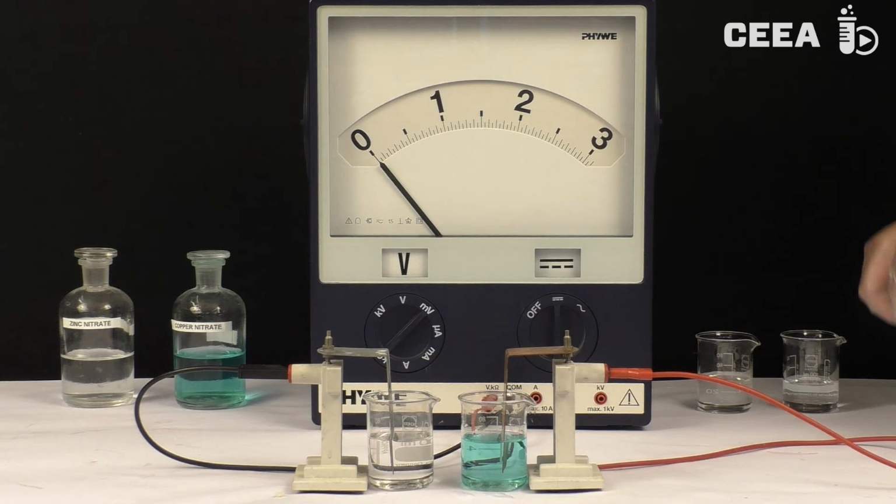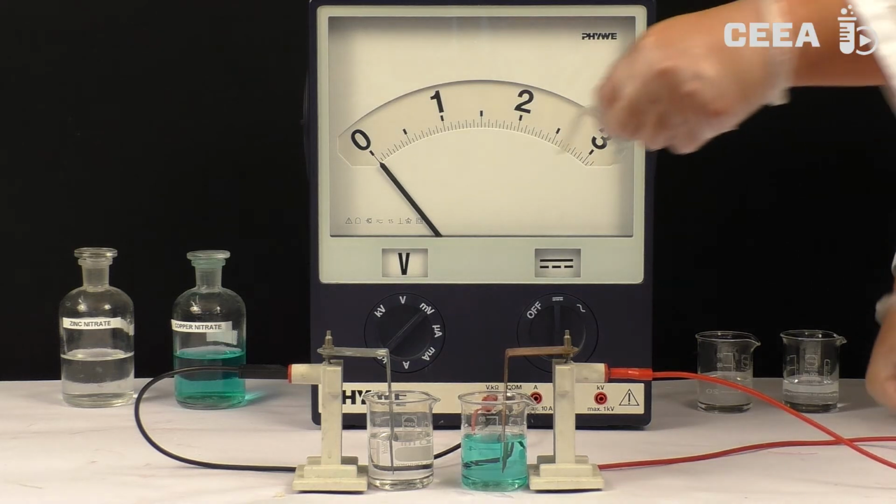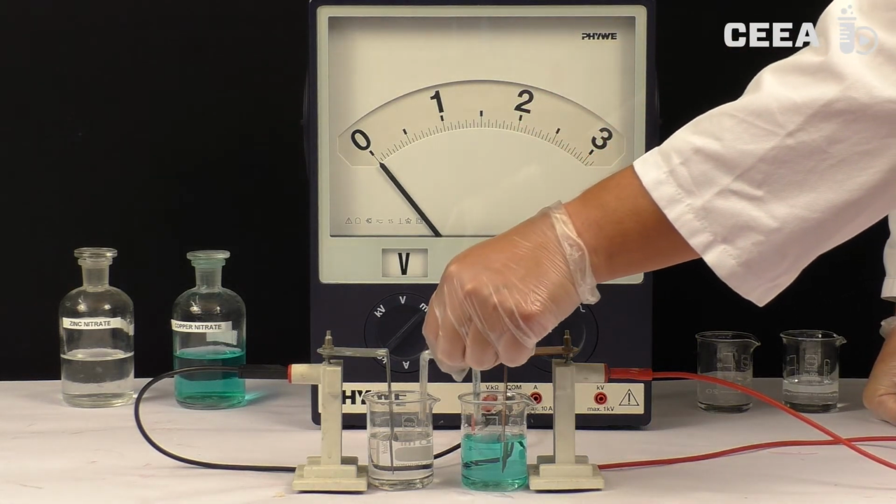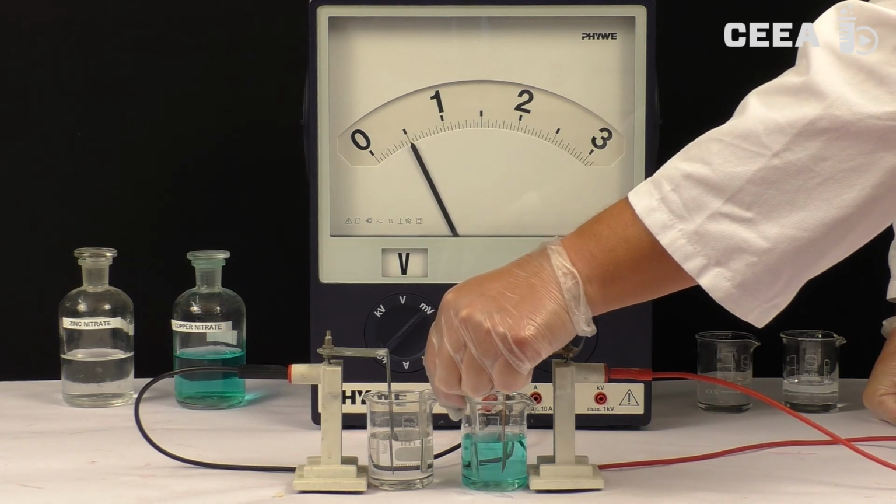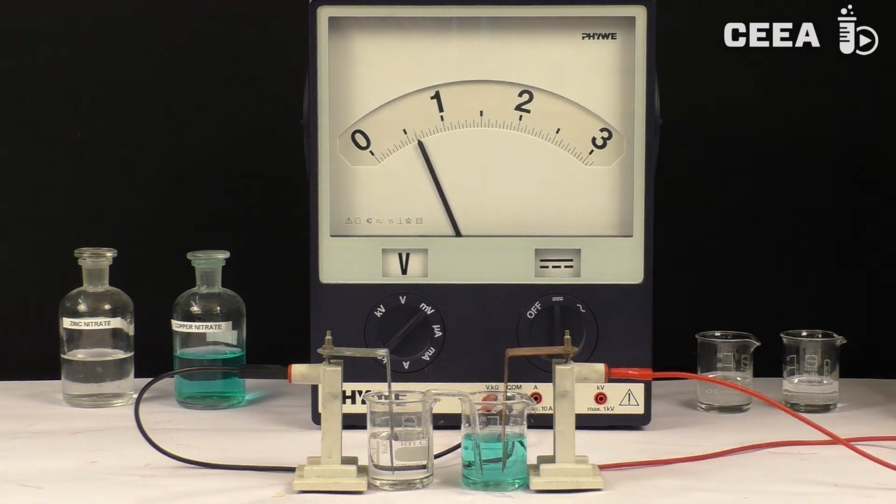In order to do so, we connect the solutions with a salt bridge, a glass tube filled with jelly and sodium nitrate. Now, the surplus of negative charge in the copper 2 solution is immediately compensated by the migration of sodium ions into the copper 2 solution. The surplus of the positive charge in the zinc solution is cancelled out by the nitrate ions. The electrical current can now flow until one of the reactants is exhausted.